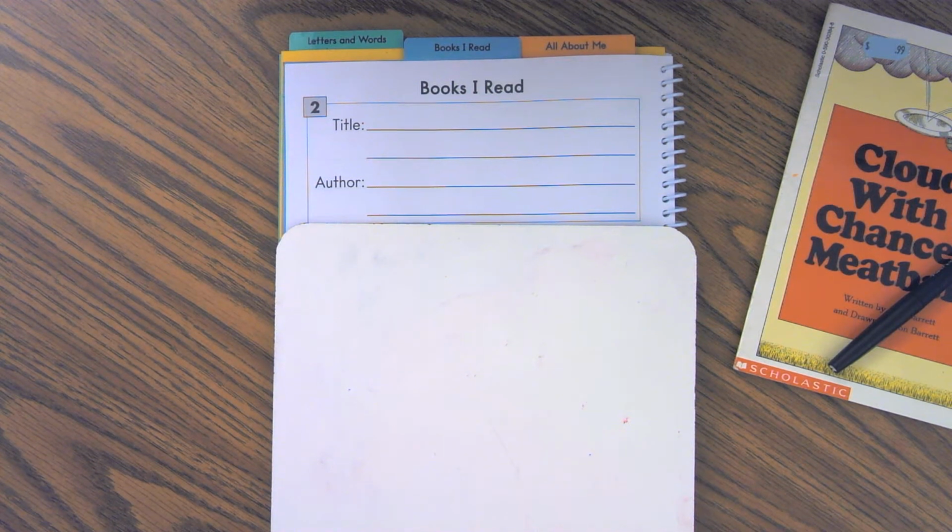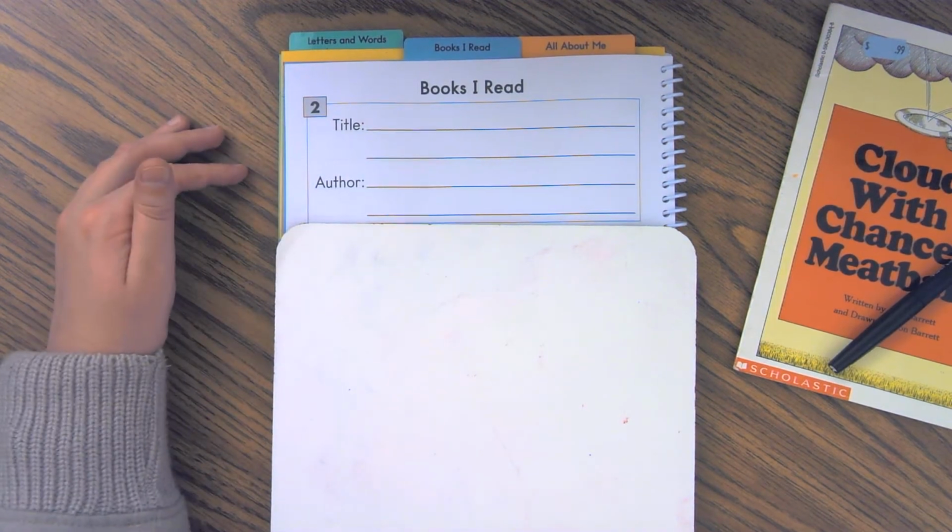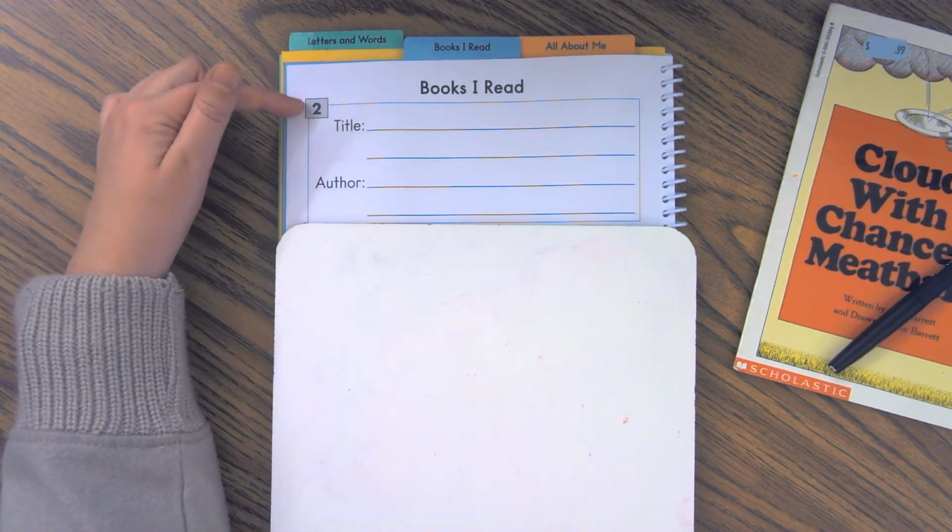Hey second graders, today we are going to be talking about adding books that you have read to your reader's notebook. So when you go to add a book that you've read to your notebook, you're going to look for the blue tab that says books I read, and then you're going to go to the first open number. So for me, my first open number was 2.